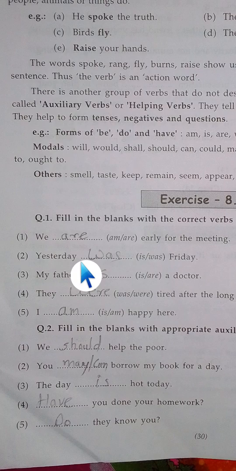Yesterday means what? कल. जो बीता हुआ कल है वो. So there are two options. Is and was. Is present tense के लिए use होता है. We all know that. Present tense आज के लिए use होता है. And was is for मतलब जो हो चुका है. कल तो हो चुका है. So we will use yesterday was Friday.